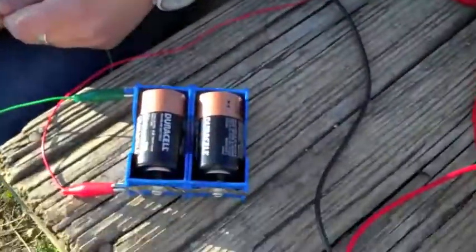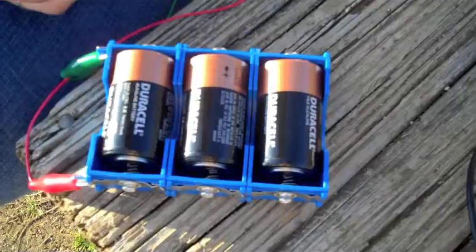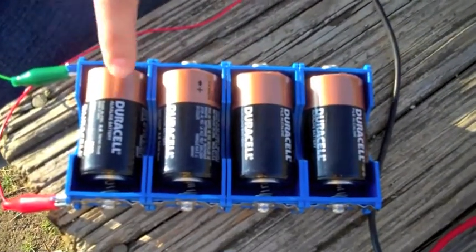The current through the circuit for the first battery is 13.4 times 10 to the negative 6 amps. For 2 batteries, the current through the circuit is 12.5 times 10 to the negative 6 amps. With 3 batteries, the current through the circuit is 11.5 times 10 to the negative 6 amps. For 4 batteries, the current through the circuit is 10.3 times 10 to the negative 6 amps. The current through the circuit of 5 batteries is 9.2 times 10 to the negative 6 amps.